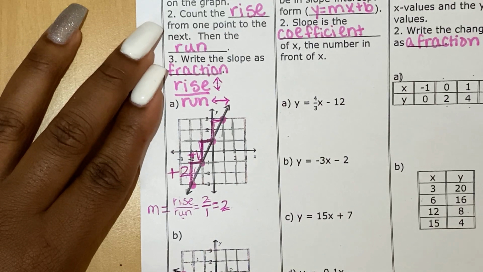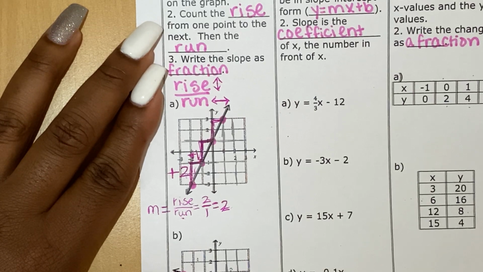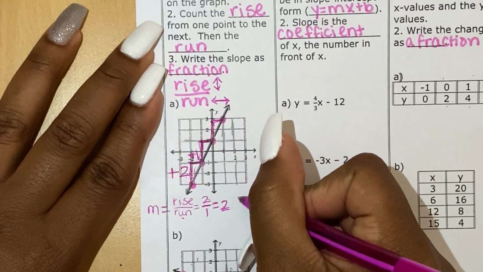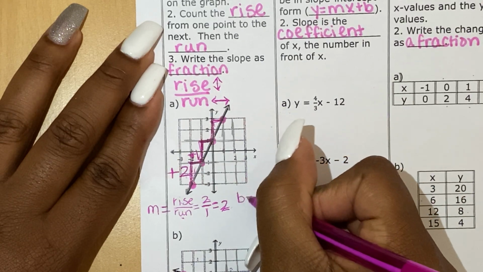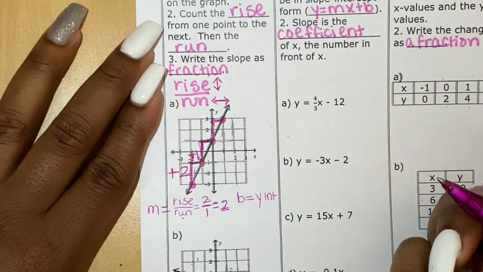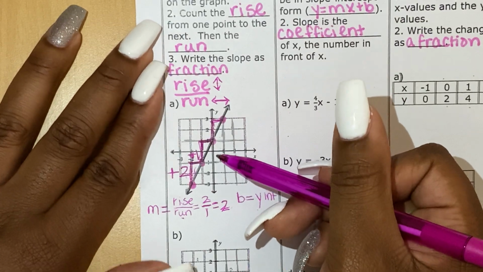Now, if I wanted to find my y-intercept from this graph, it's simply where the line crosses the y-axis. Where the line crosses the y-axis, okay?